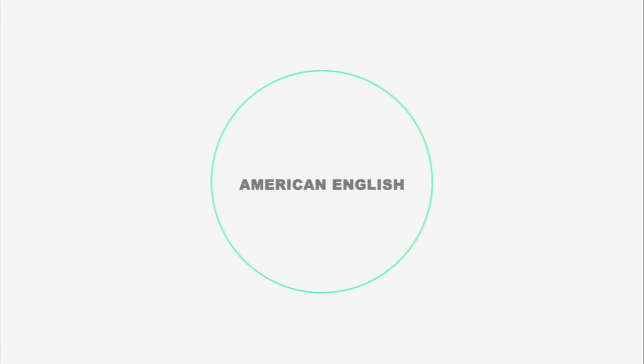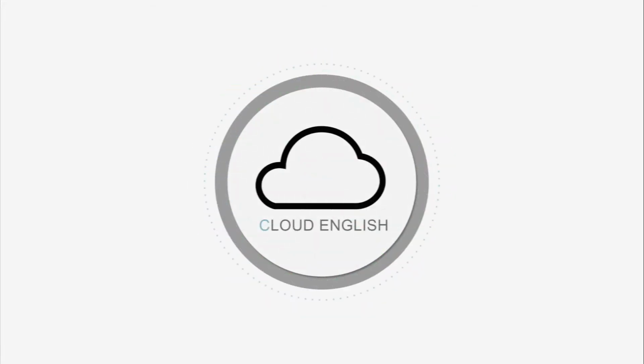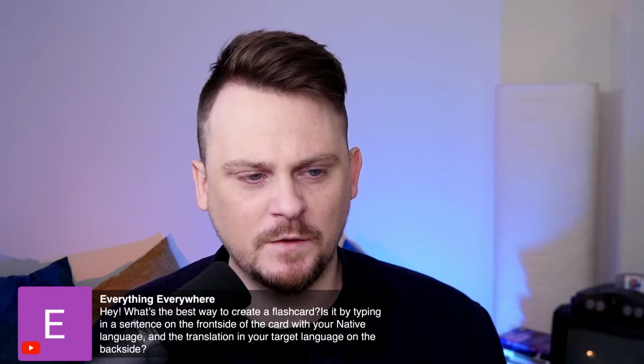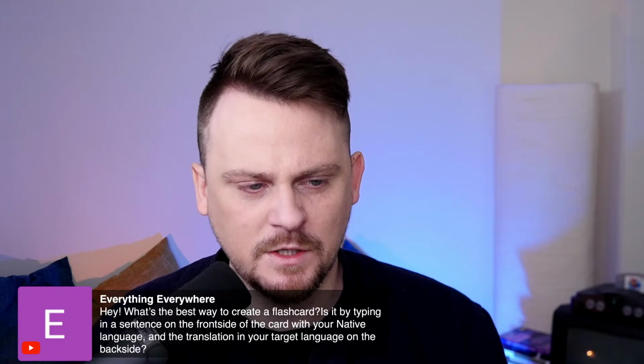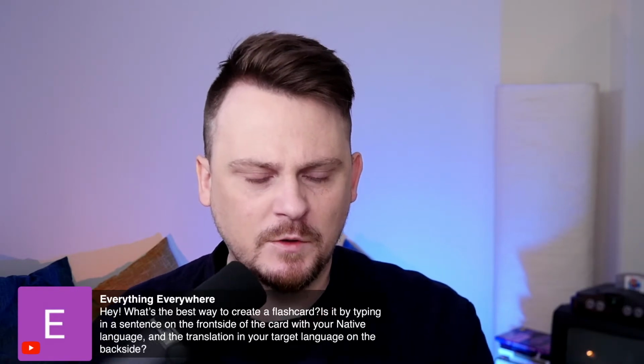Everything Everywhere says, hey, what's the best way to create a flashcard? Is it by typing in a sentence on the front side of the card with your native language and a translation in your target language on the back side?